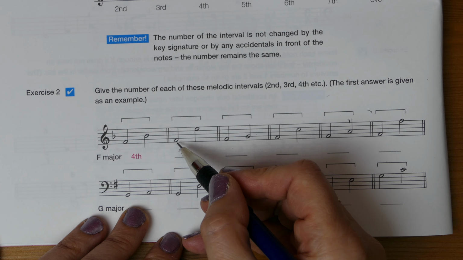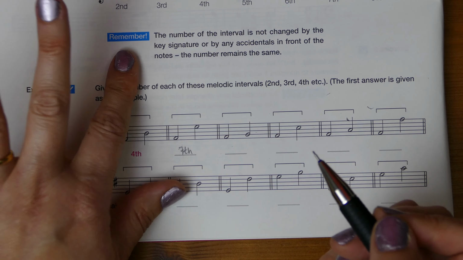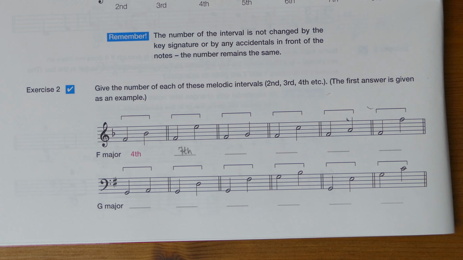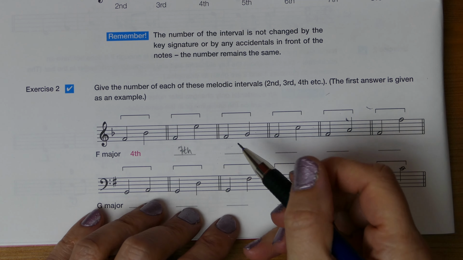Okay, because if you're thinking F, G, A, B, C, D, E, there's our seventh. So you can either count the letter names if that helps, or you can just count the numbers. So have a go at the rest of this page, and then we'll come back to mark it together. So I'm presuming you've had a little go at that. Let's check these through together.